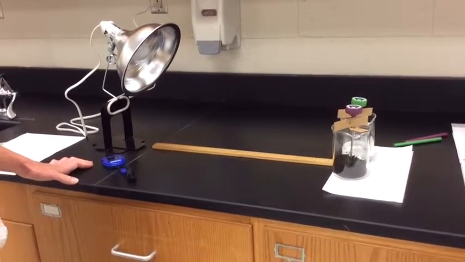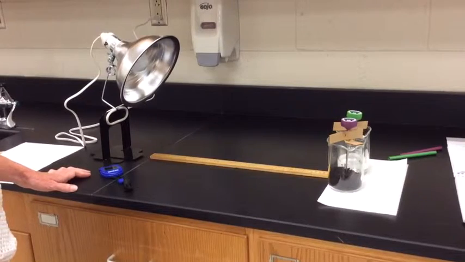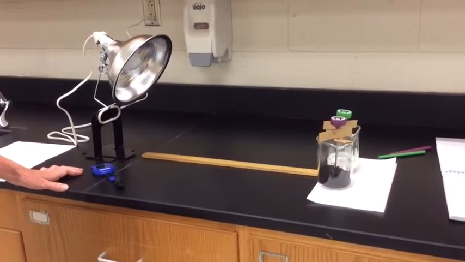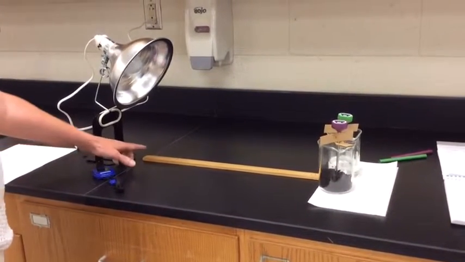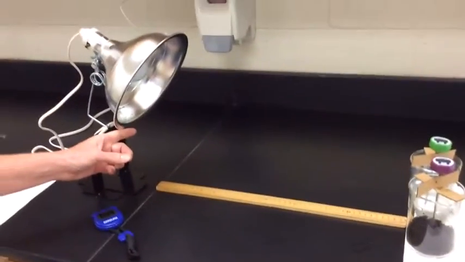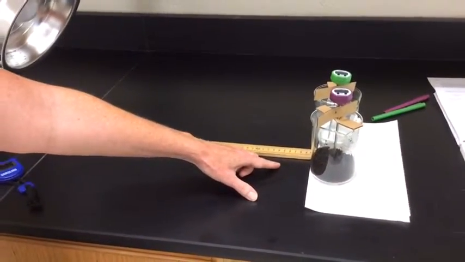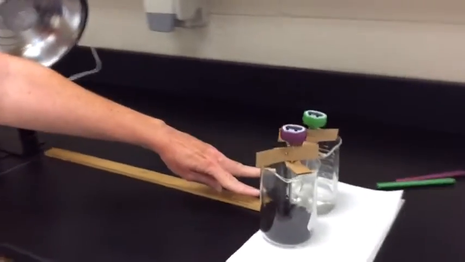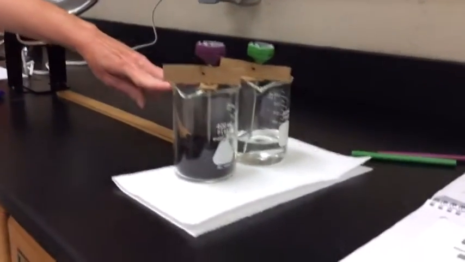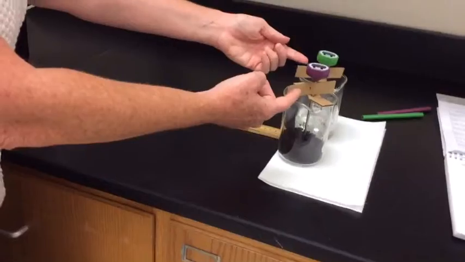Variables must be carefully controlled in order to avoid adding errors to your test. We only want to know the difference between soil and water temperatures. Set the distance of the heat source, which is the model of the sun. Use the same volume of materials in each beaker. Place the thermometers the same way in the beakers.